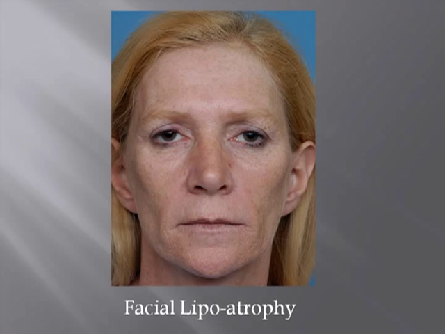Facial lipoatrophy is a condition that we all have seen and simply didn't recognize it for what it was. Some people would refer to this as a gaunt look, sometimes associated with aging, sometimes part of a disease process, and a lot of times just part of somebody's congenital makeup of the way that they were designed to look.